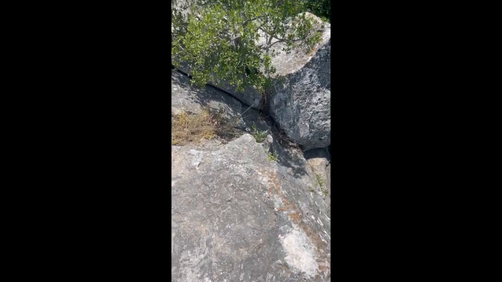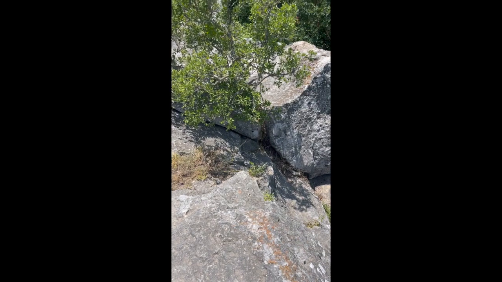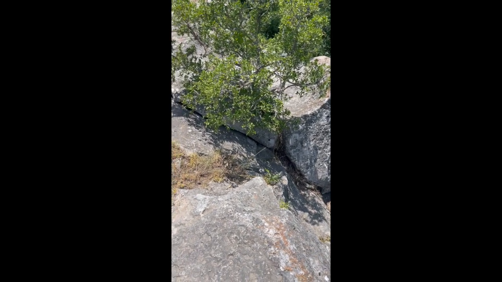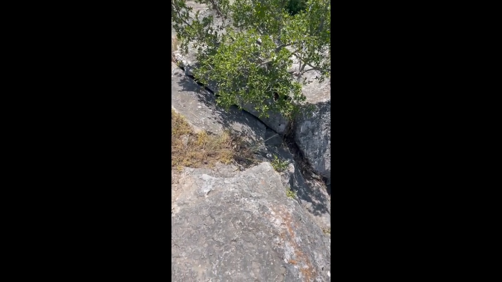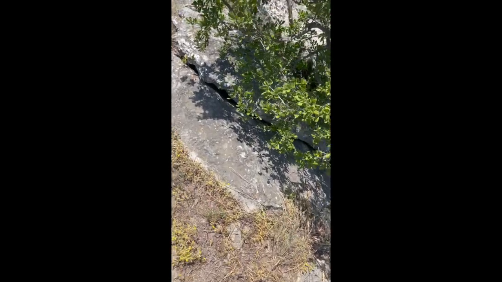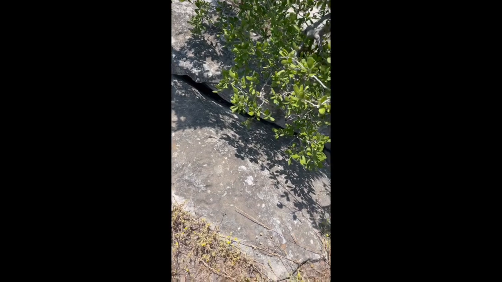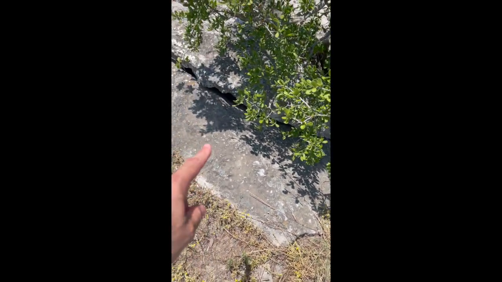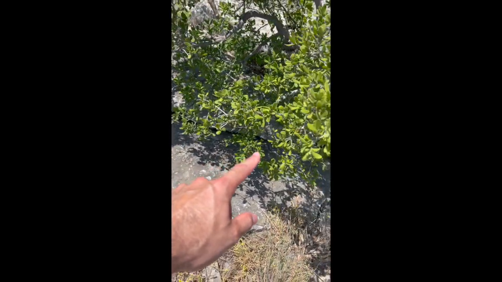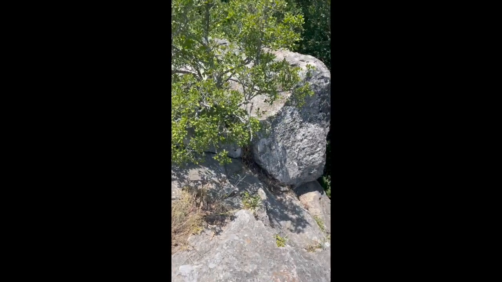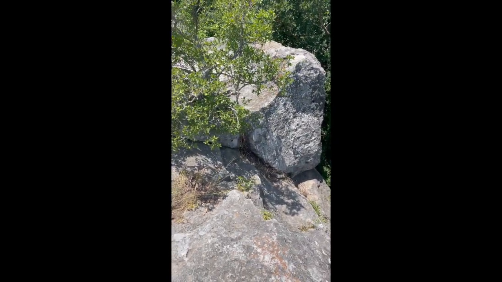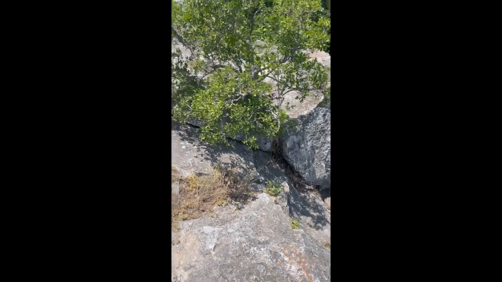And I believe in time this process will unfold here. It's only a matter of time. You can see a pretty good fissure right there. See the fissure going down, and pretty soon it's gonna shear off this large stone.